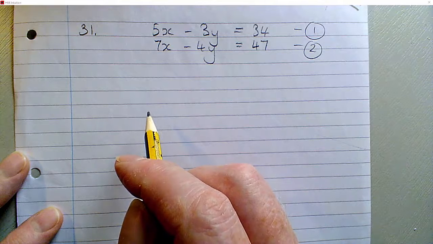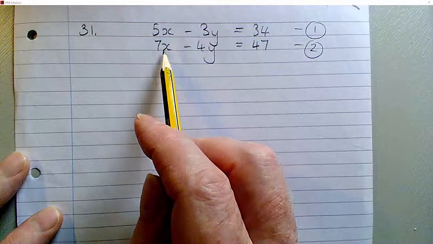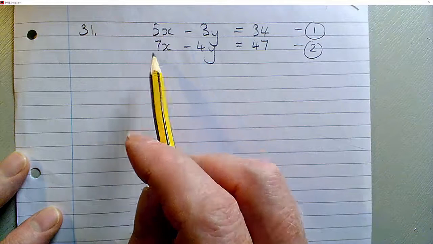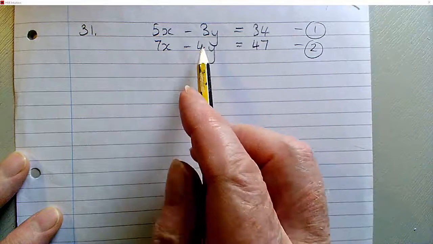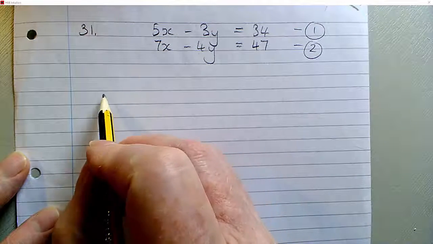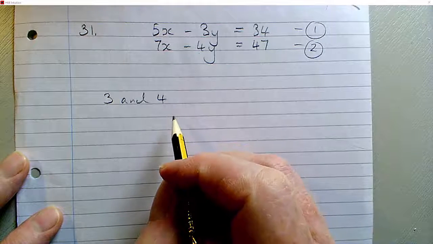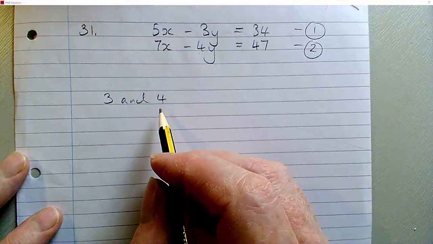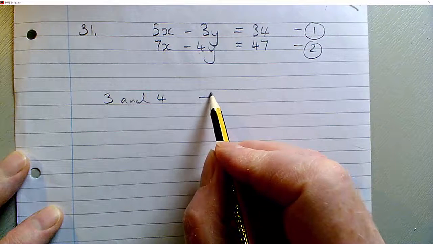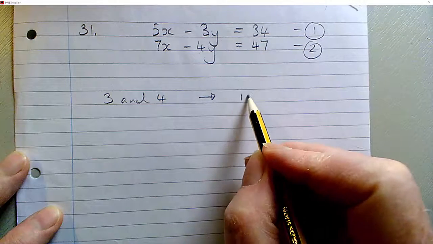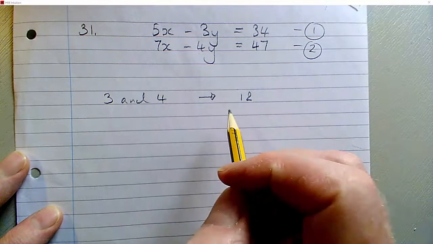Now we need to consider the numbers in front of the x's and the y's and ask ourselves, is there a number that these values will both go into? In other words, they're factors of that number. So for example, if we take 3 and 4 for the y, what number could we think of that 3 and 4 would go into in the smallest possible number? And I think you'd probably come up with the answer 12. 3 goes into 12 4 times, 4 goes into 12 3 times.